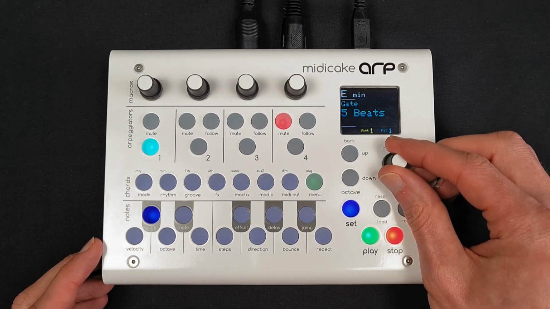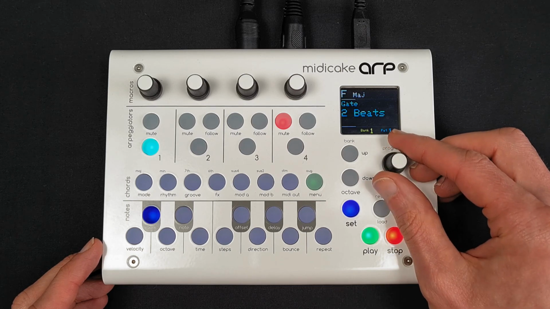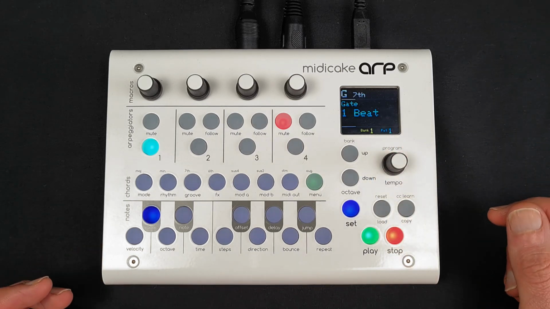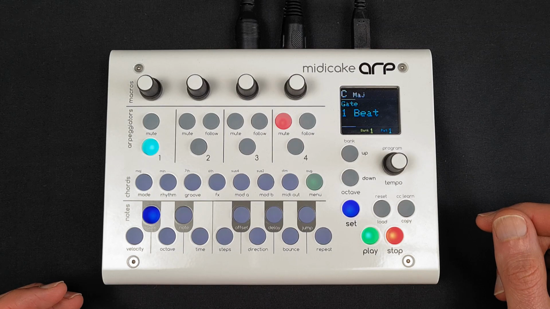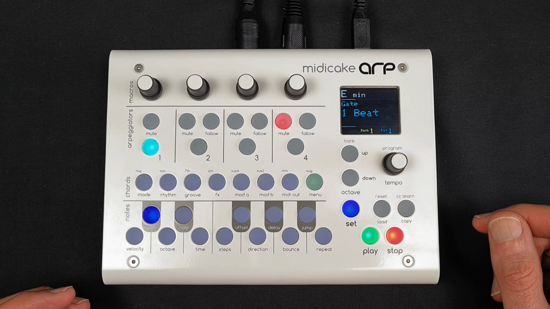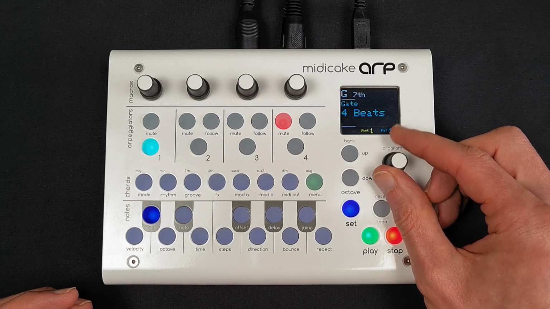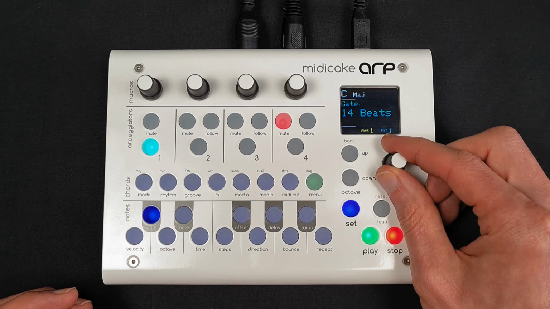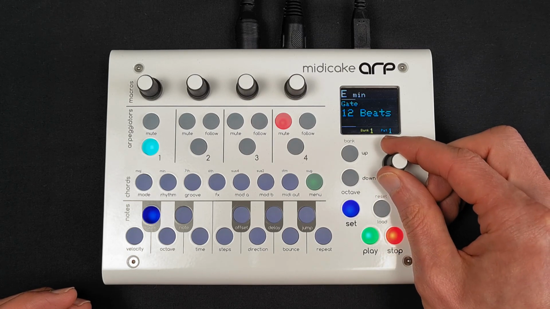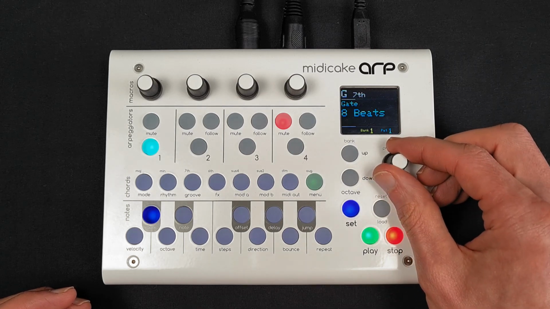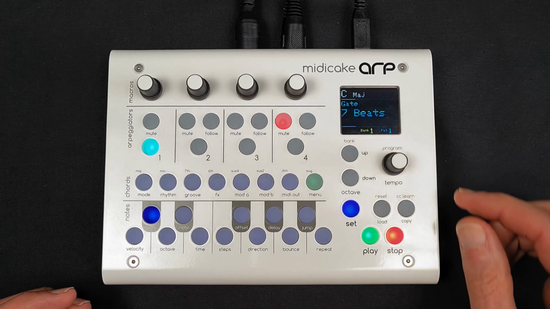Playing around with the gate. That's gone crazy now. I went too many beats. That's the Moog for you.